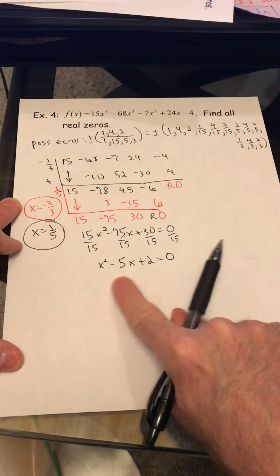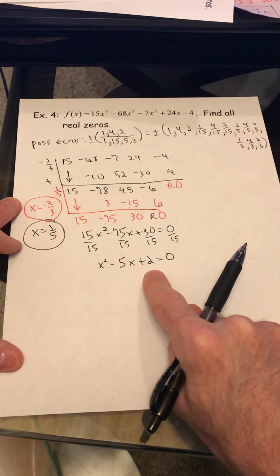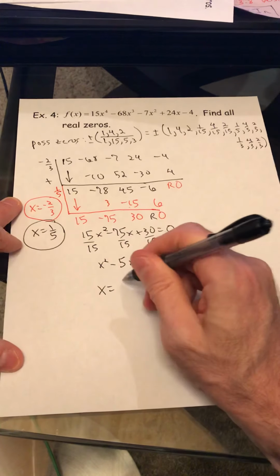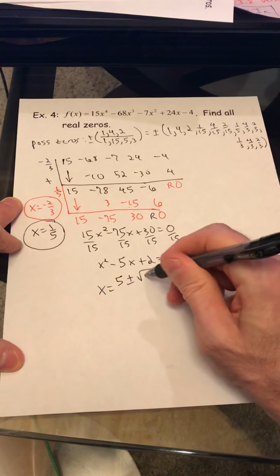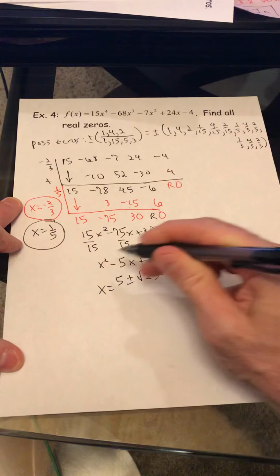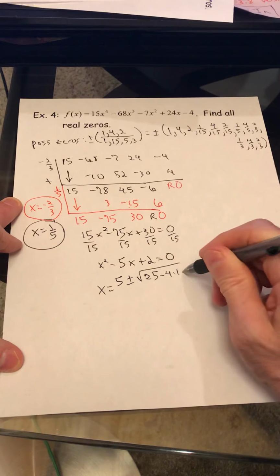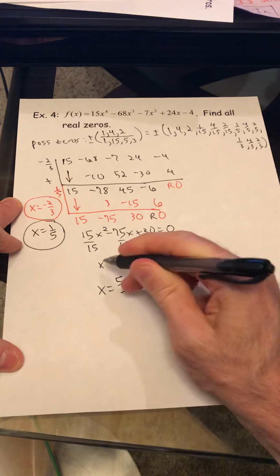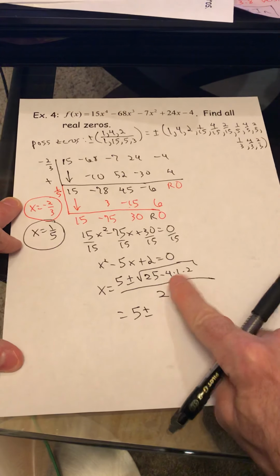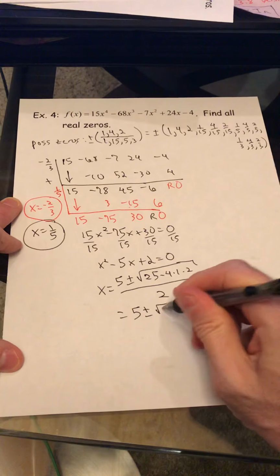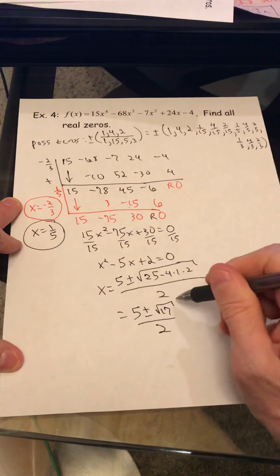Now, the quadratic formula is going to be a lot easier to do. So opposite of b is 5 plus or minus the square root. B squared is 25 minus 4ac, all over 2a is 2. So 5 plus or minus 25 minus 8, square root of 17 over 2.